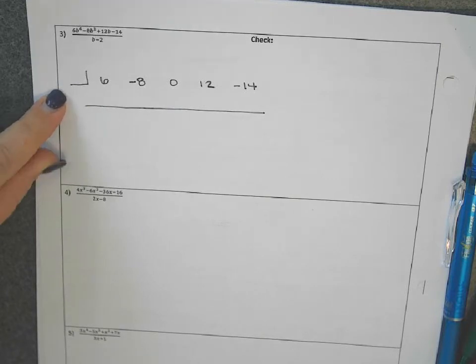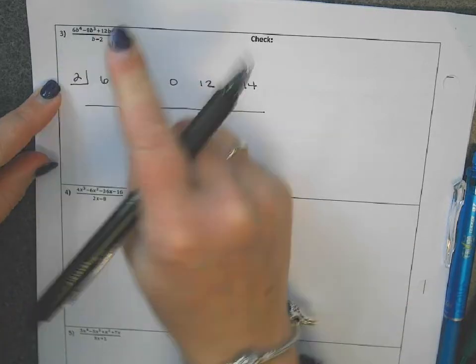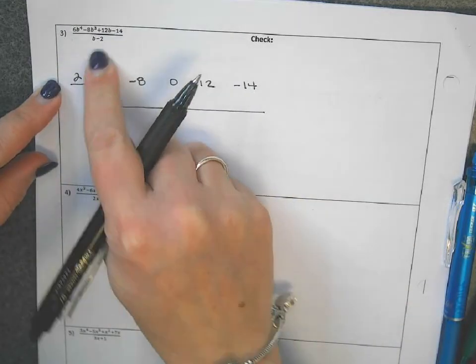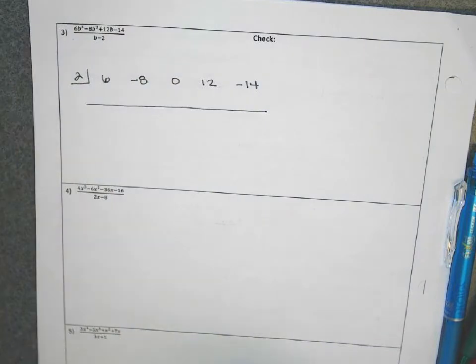What goes in the box? Positive 2, because it shows up opposite. B minus 2 will show up as a positive 2. Go ahead and do the algorithm.